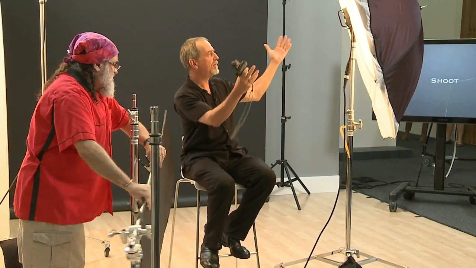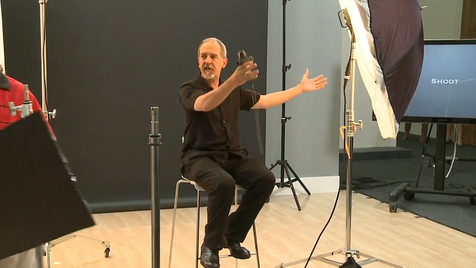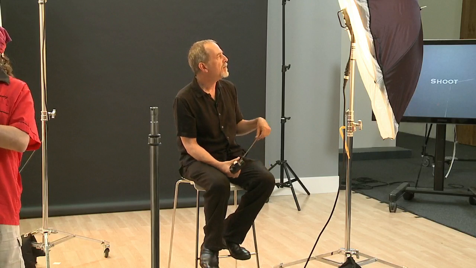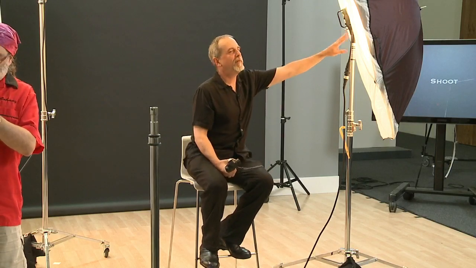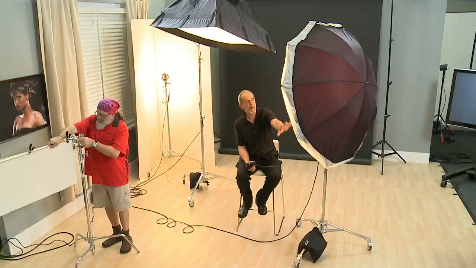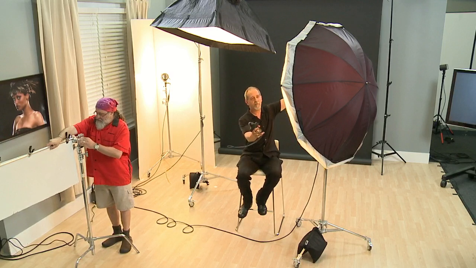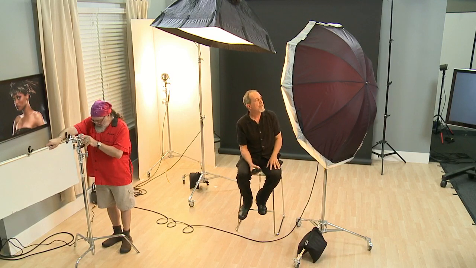Very large, what is it, 60 inches, John? 60-inch Fotex softbox. Yeah, so this is a big umbrella with the diffusion panel, so the light is very evenly distributed through this very large light source. And that gives us more surface to reflect into the darker skin.